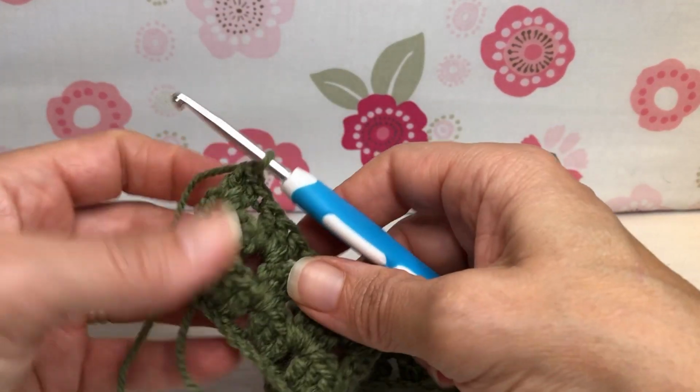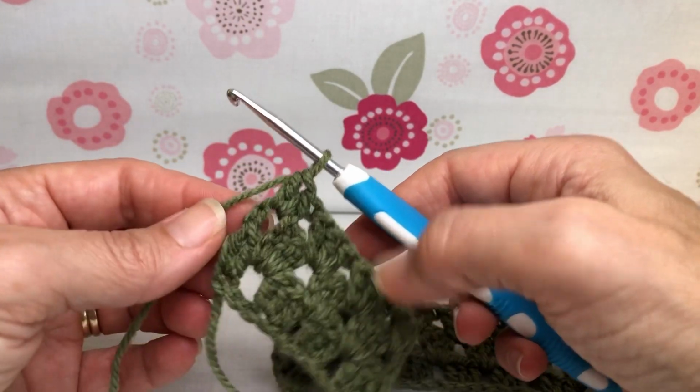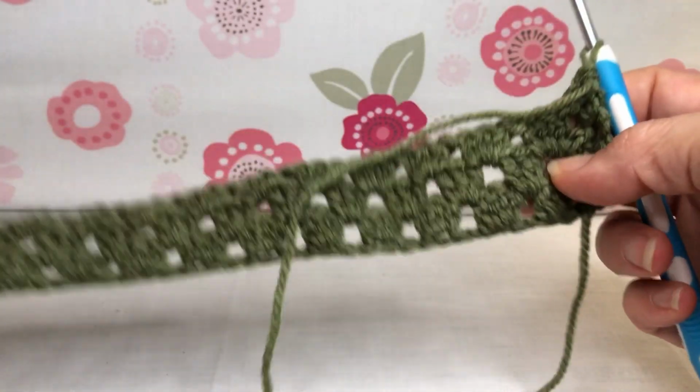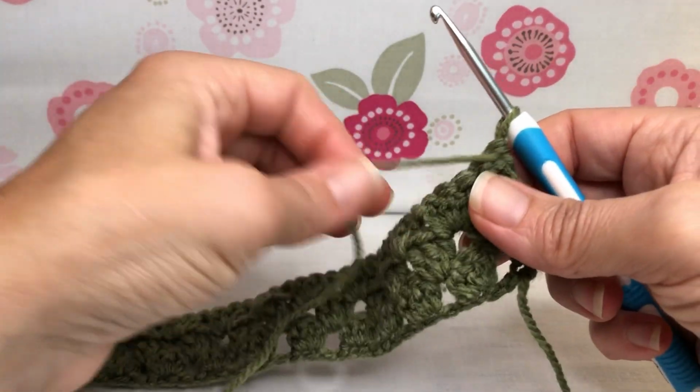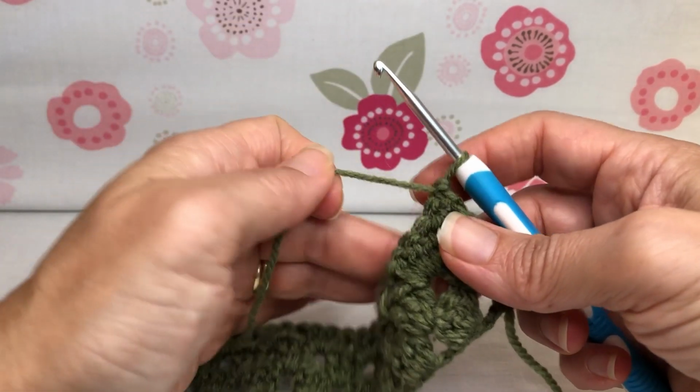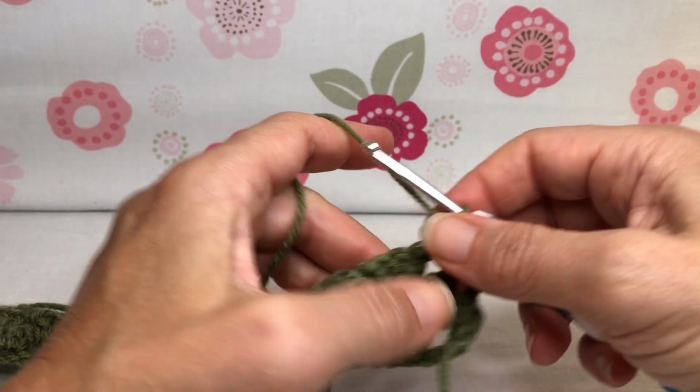We're working on our table runner. We ended last time with row 3 and I'm going to turn my work. This is the beginning of row 4 and this is also bulk day. So let me explain bulk day.